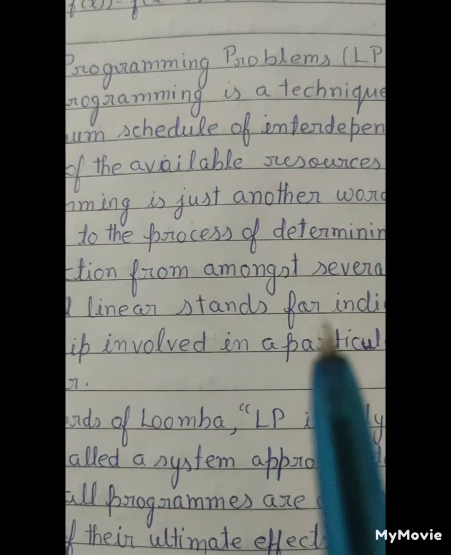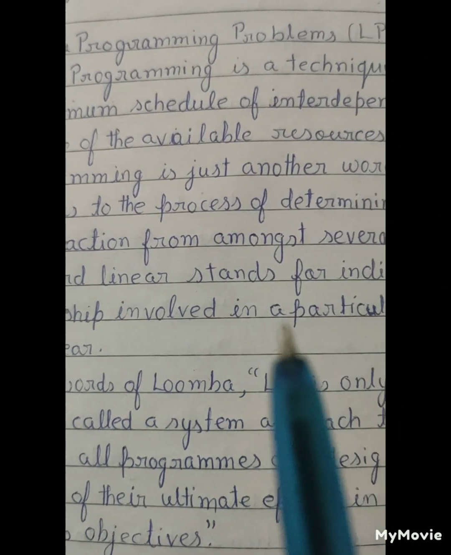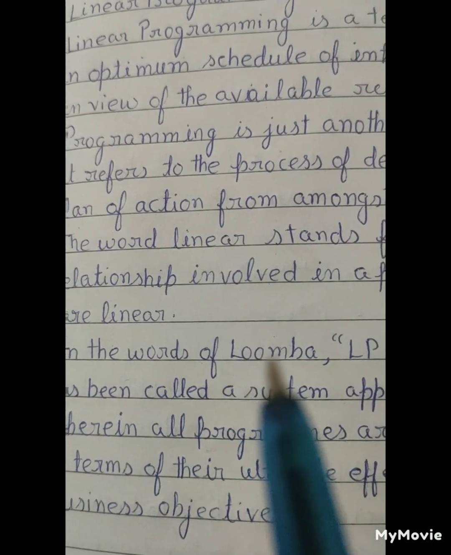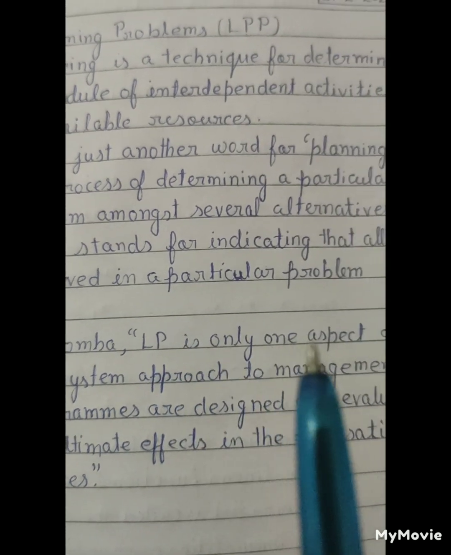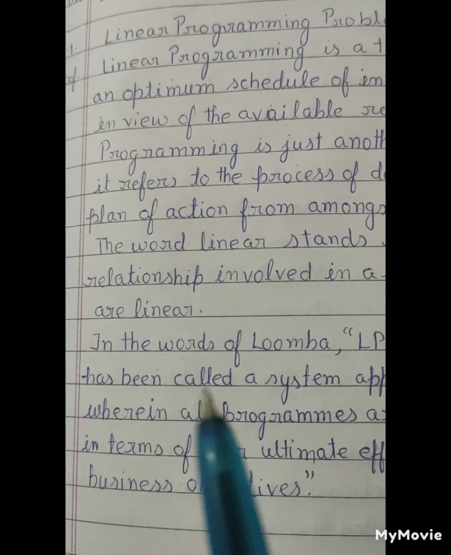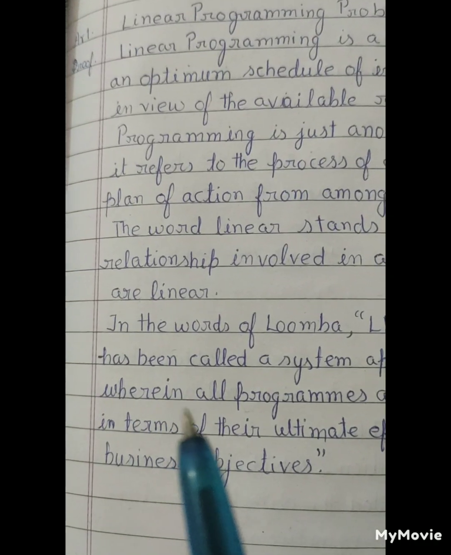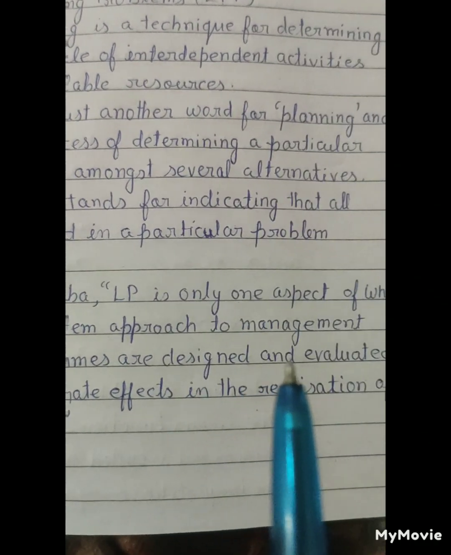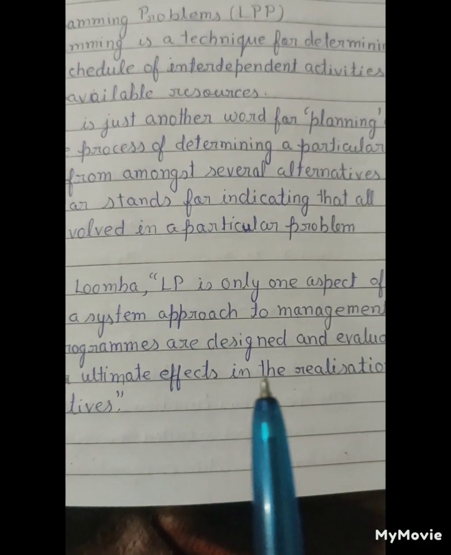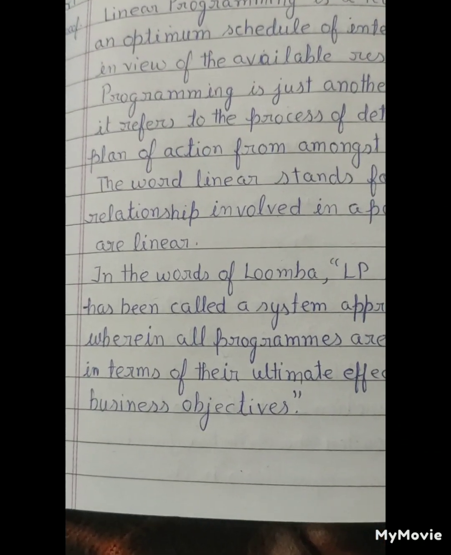The word linear indicates that all relationships involved in a particular problem are linear. In other words, LP is only one aspect of what has been called the systems approach to management, wherein all programs are designed and evaluated in terms of their ultimate effects in the realization of the business objective.